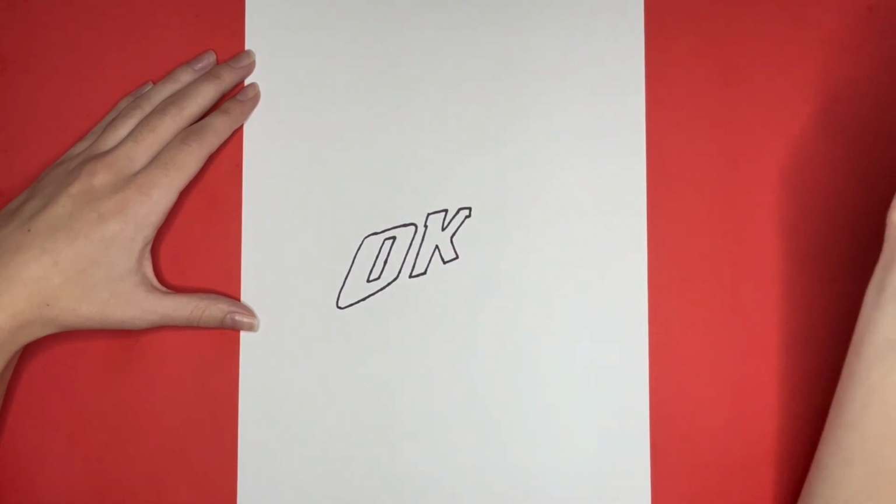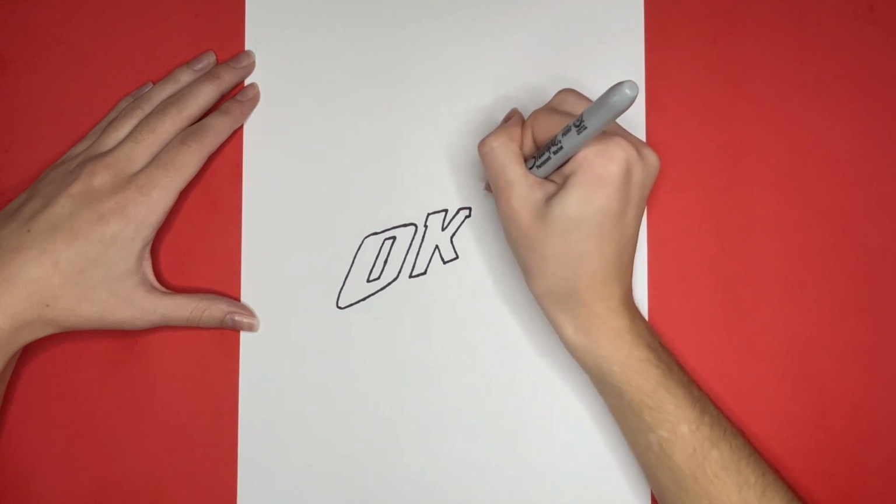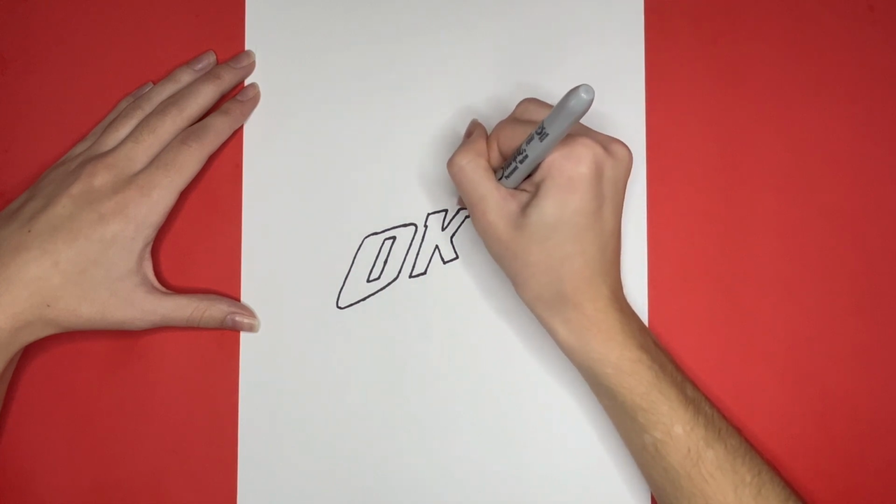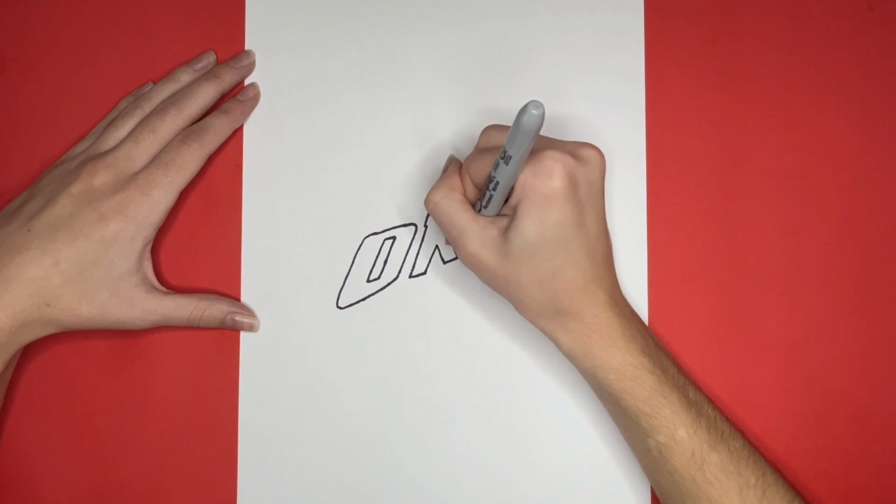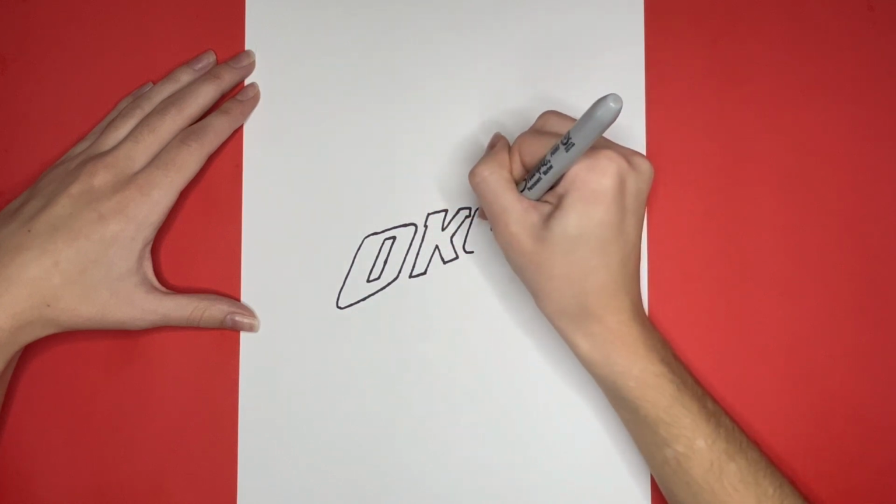Now we are going to draw the C to the right of that. For the C, we are going to draw a shape that looks similar to the outline of the O that we drew, but smaller, and it will not connect at the top right.